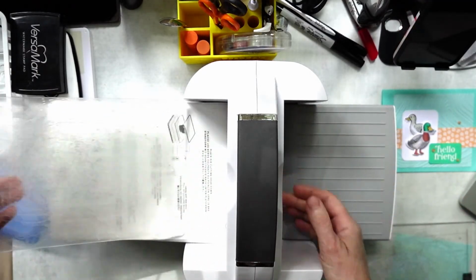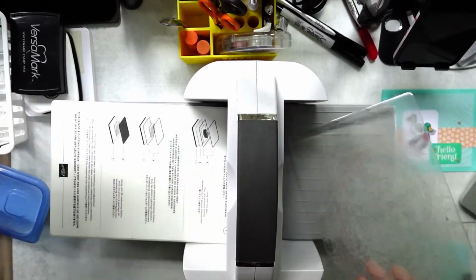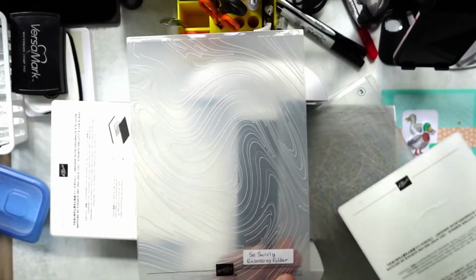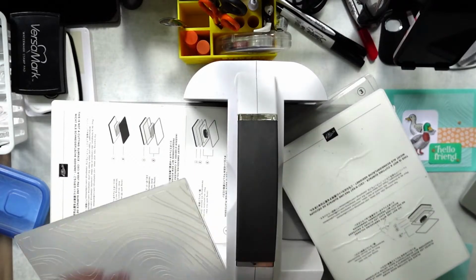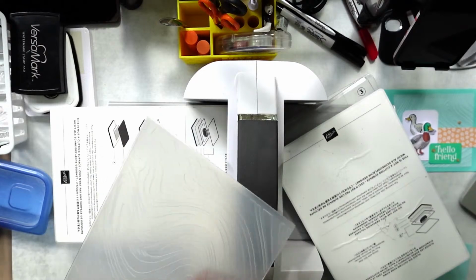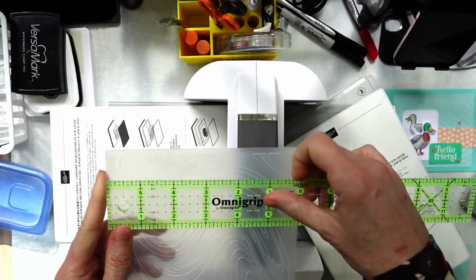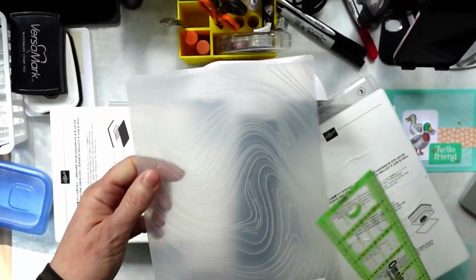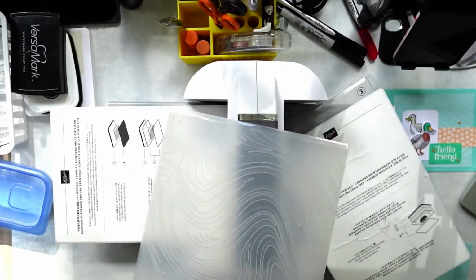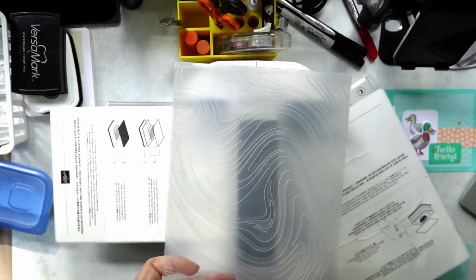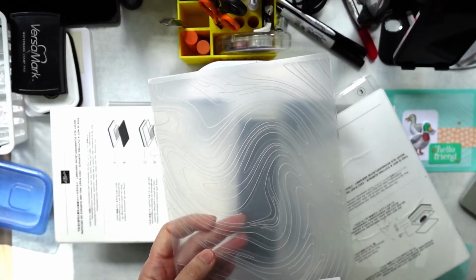Now we're going to do that embossing layer. So for that layer, this embossing folder that we're going to use is the So Swirly. This one is a super large embossing folder. It is like the size of my plate. Let me measure this for you. It is like the most ginormous thing ever. It is 6 by 8.5. This year we have a couple that are really large embossing folders. I've never seen them so large before, which is good if you want to do bigger pieces.